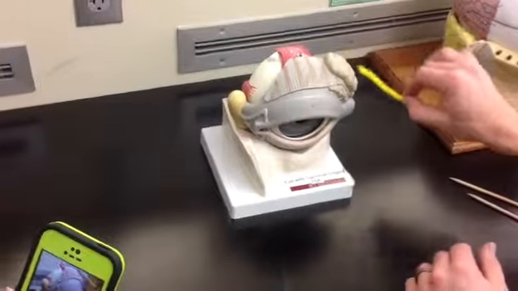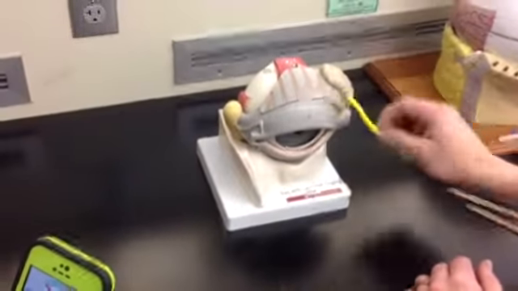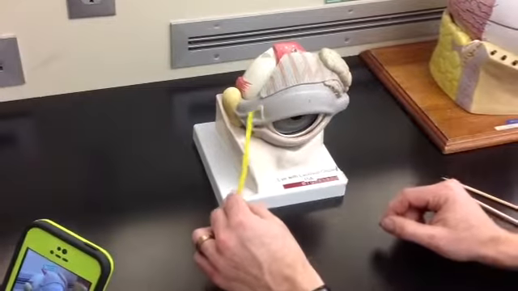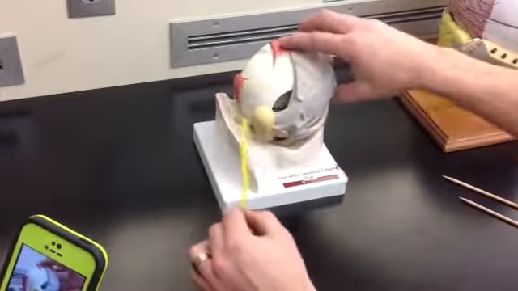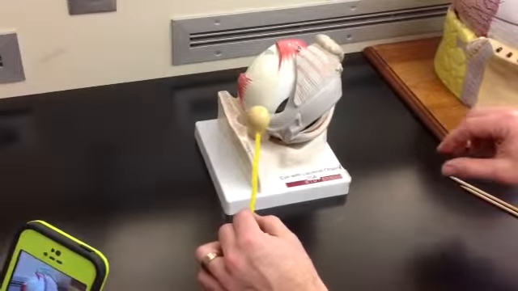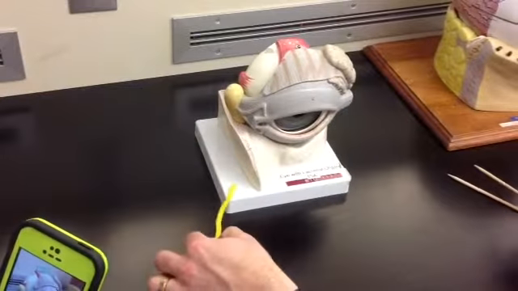The lacrimal gland makes tears, which come down, sweep across, and then enter the punctum, which puts it in the canal or canaliculi, into the lacrimal sac, down the nasolacrimal duct, which runs down to my nose.